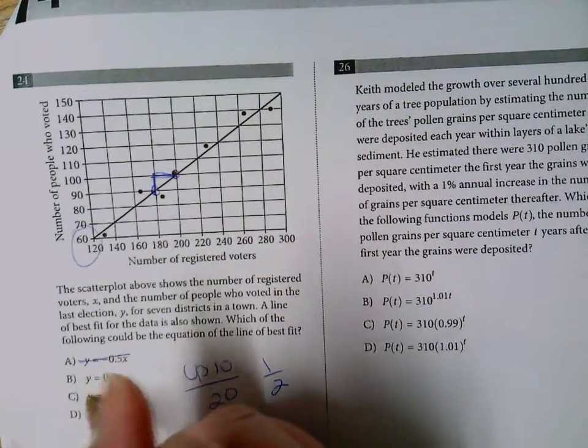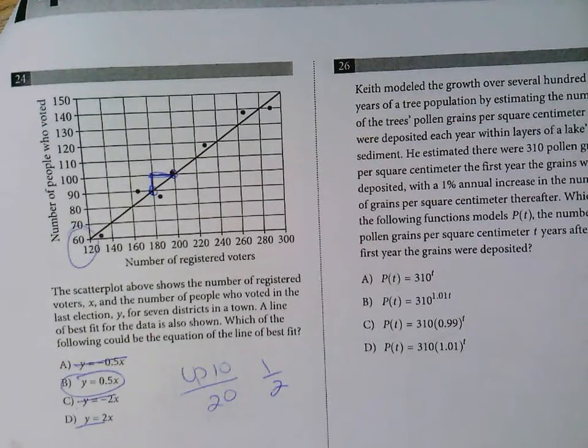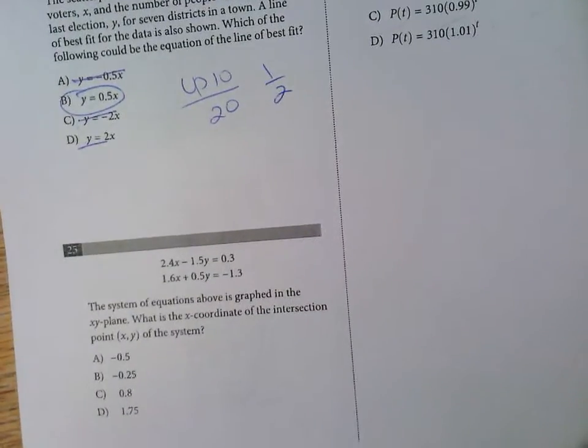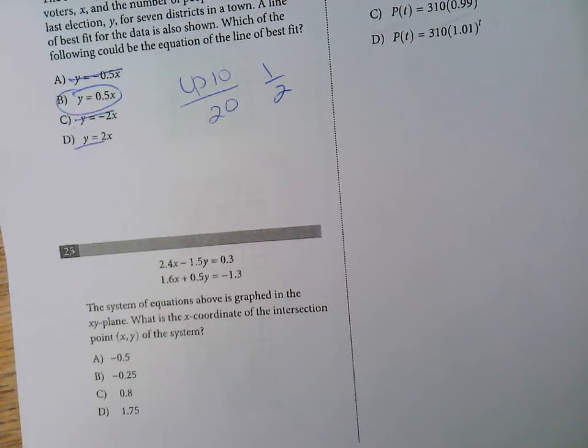So I think by process of elimination, y equals 1/2 x has to be our answer because that is the only slope that makes sense. B. System of equations is graphed. What is the intersection point? So we need to solve this system of equations.